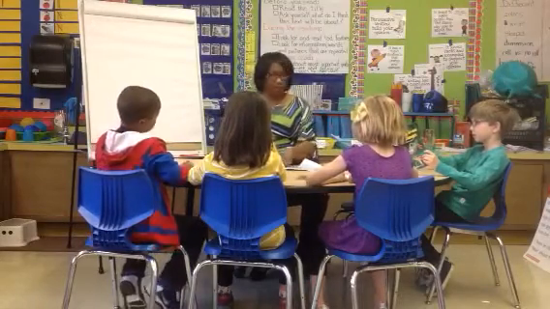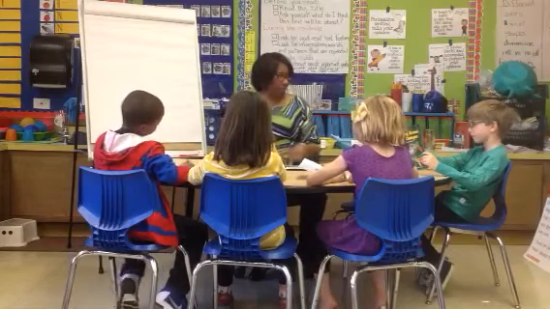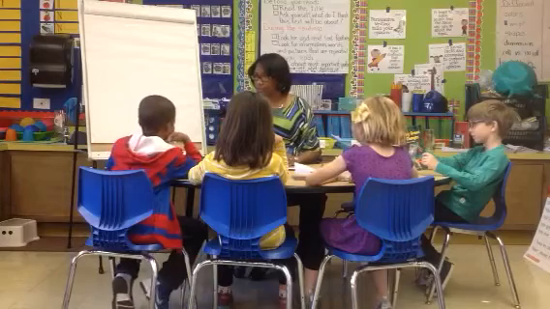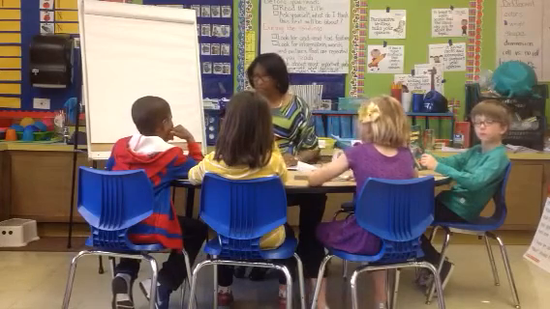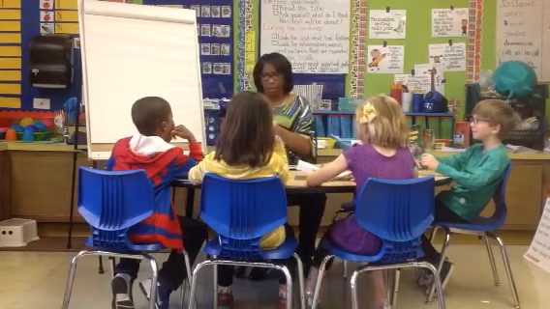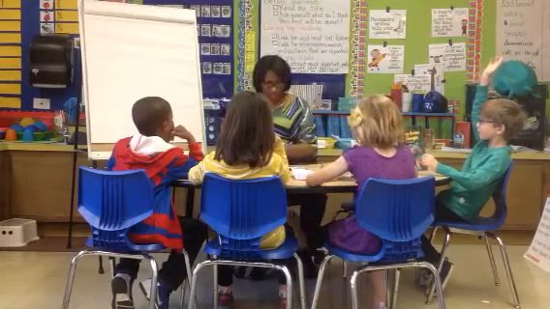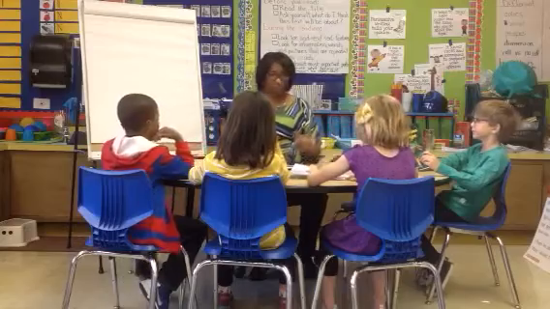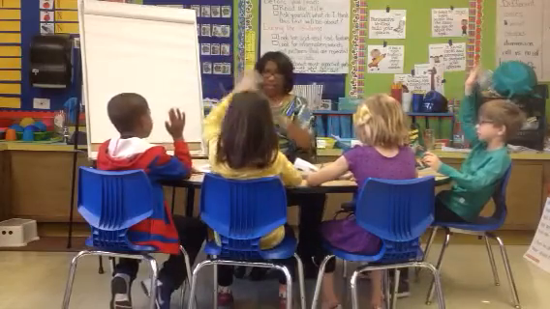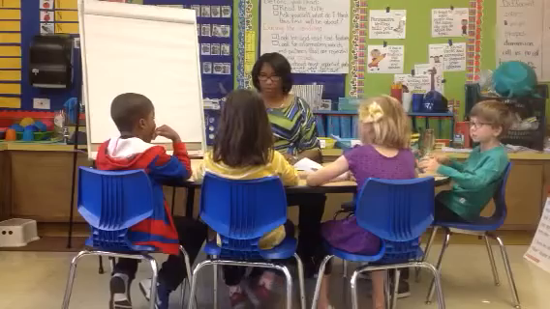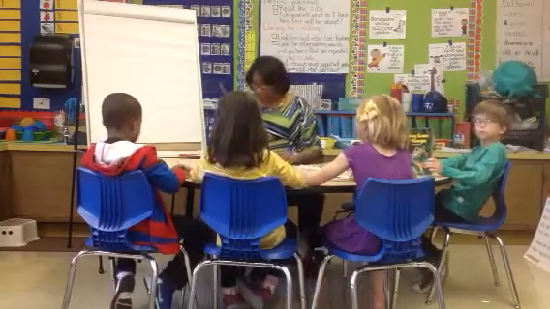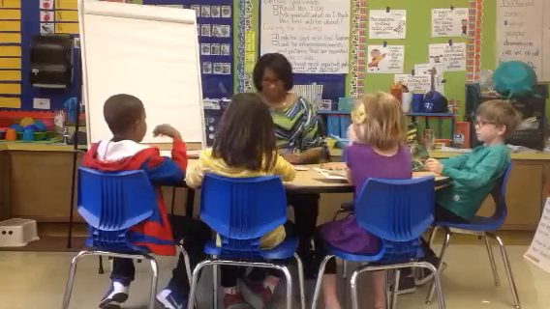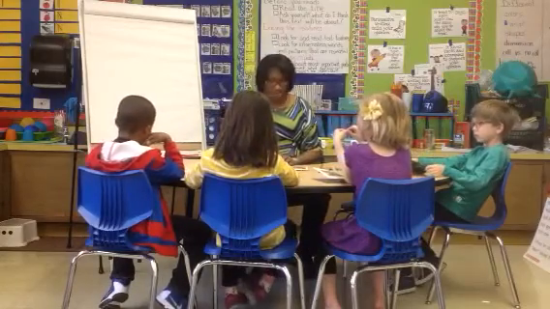And how does this text feature help us understand what's going on in this page? It tells us what? You said it before. You said it gives us something. What is it telling us on this page? It's telling us information. Yes, information. What information is it telling us? Audrey? What a frog's body parts are. Yes, what a frog's body parts are. Very good. All right, let's continue on page 8 and 9.